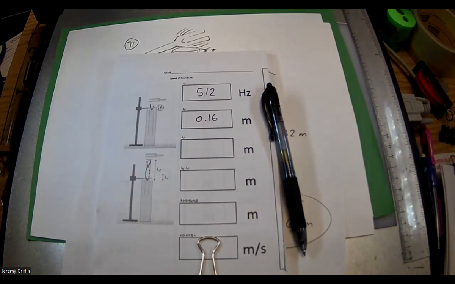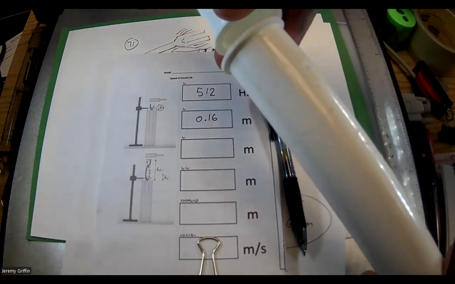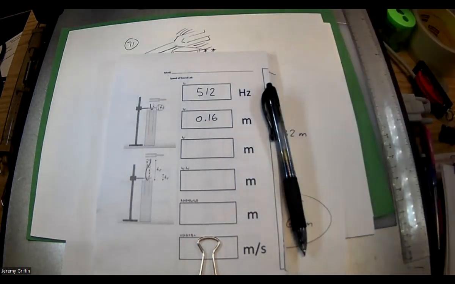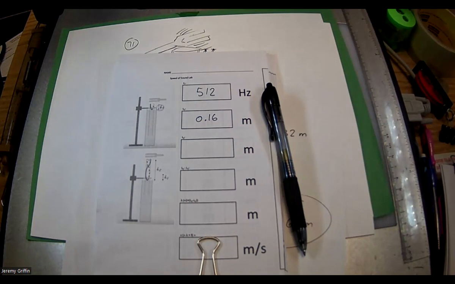Now for this one, I need to take 2 of these pipes and put them together end to end like that, and just hold them together, because I need a little bit longer pipe. So throw this down here. All right, and here we go. Find L2. Right there. You guys hear it right here? Okay, it's resonating as loud as it will be.